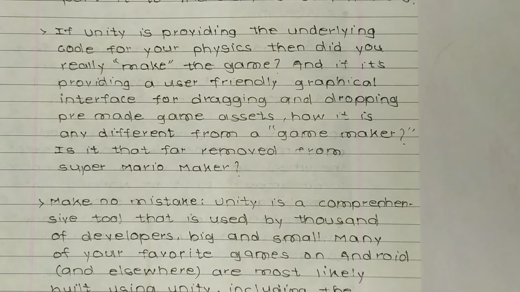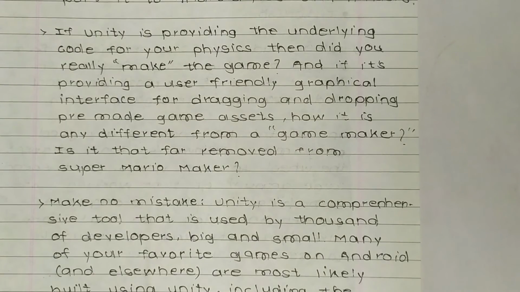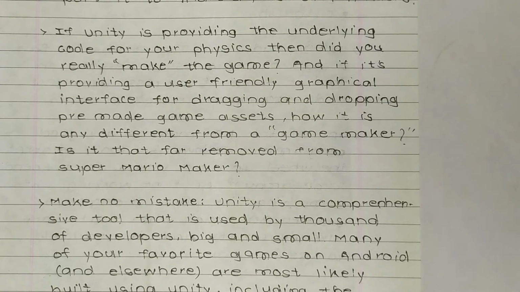That means, if it is so easy to make a game with user-friendly graphics and helpful tools, are we really making a game? Are we different from other game developers?